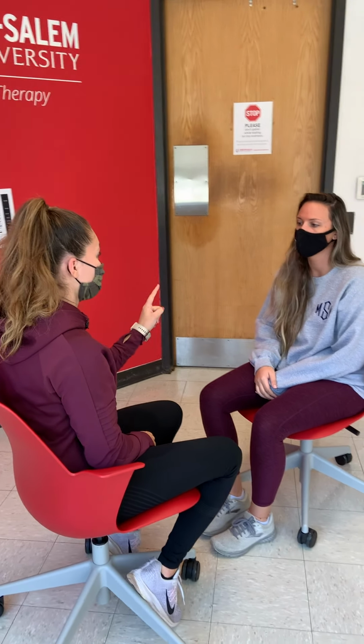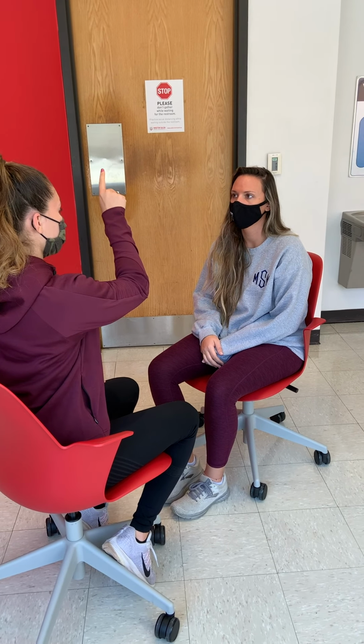Good. Now we're going to do it on the opposite side. Okay, great. Now the next test that we're going to do is also going to be following my finger, and this is going to help me assess for saccades or any other abnormal findings, okay? So just follow the tip of my finger.